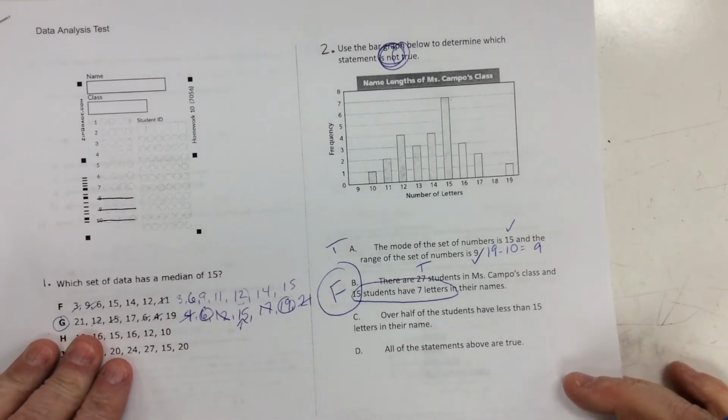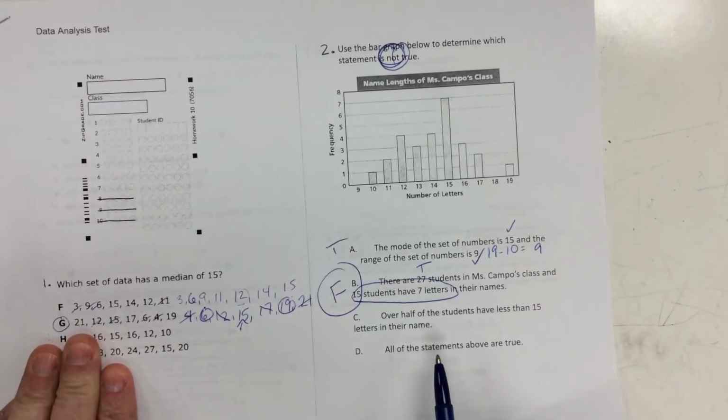Some of your scores may be a slight bit off because I just realized that my key was off on that one. My key said it was D. So I'll fix the scores for you, okay?